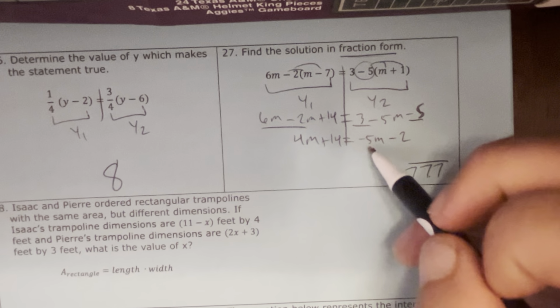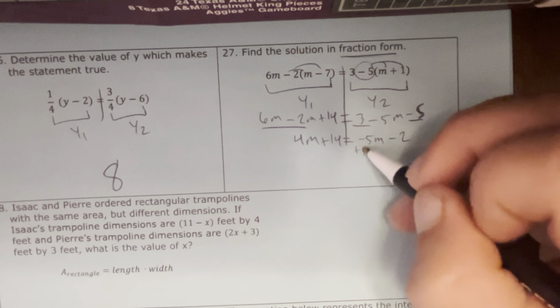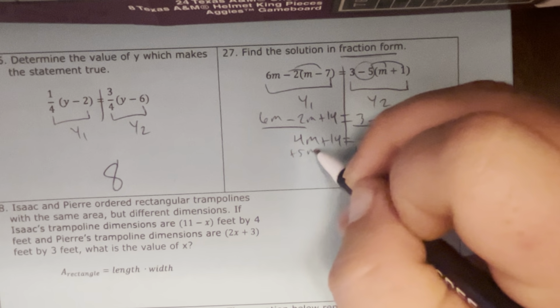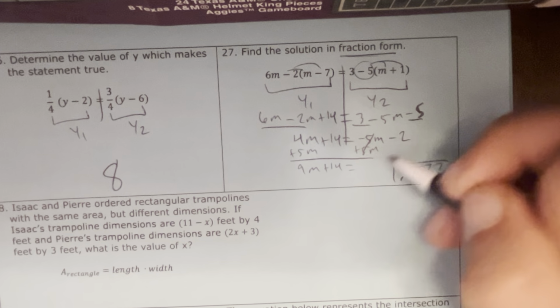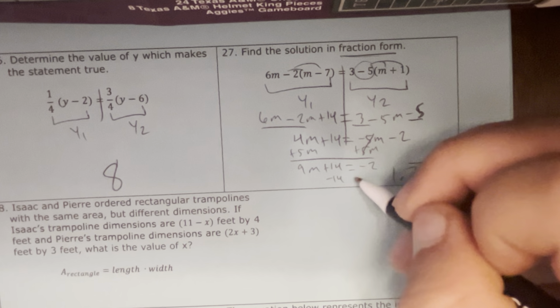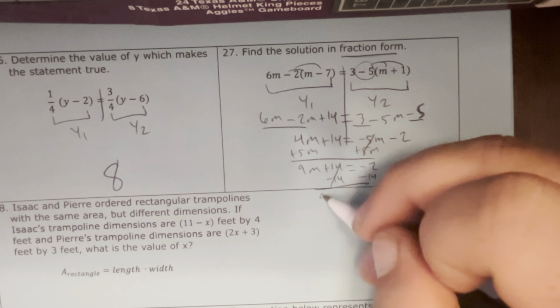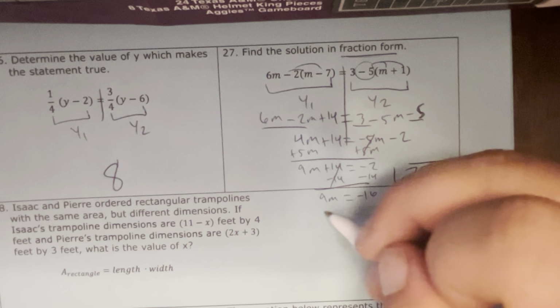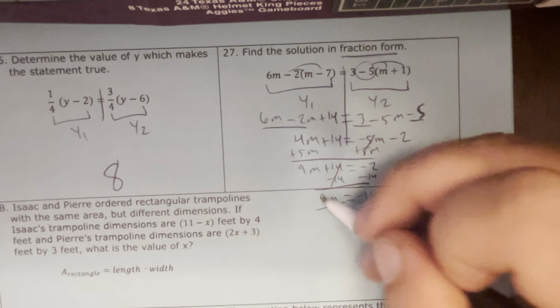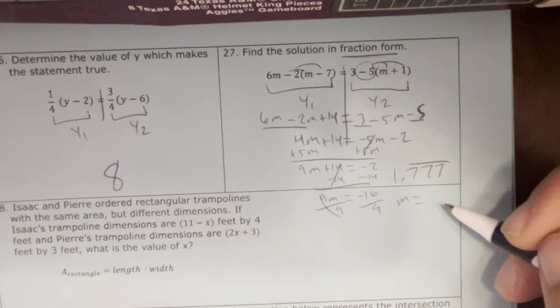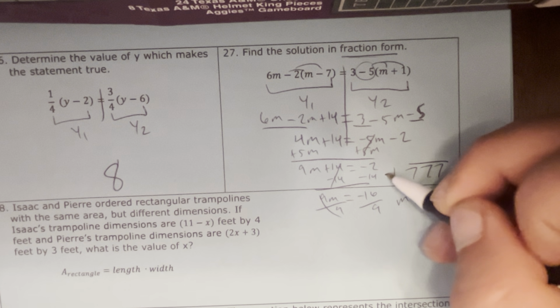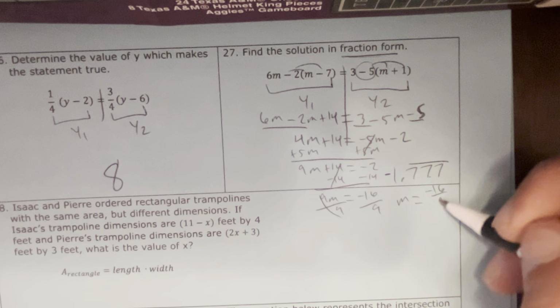I'm going to move all my m's over here, so we're going to add 5m over here. So 9m plus 14 is equal to -2, and then we'll subtract 14 to get the m's by themselves over there, and then divide by 9. And so we get m is equal to, sorry, that was a -1.77, -16 over 9.